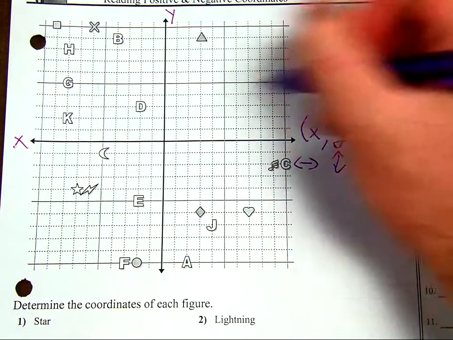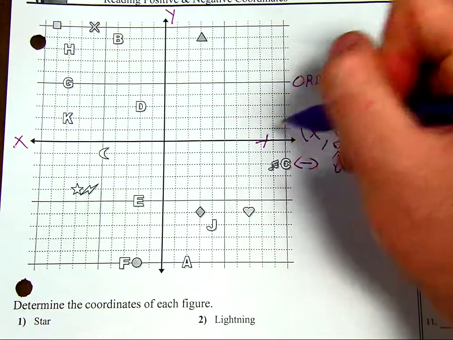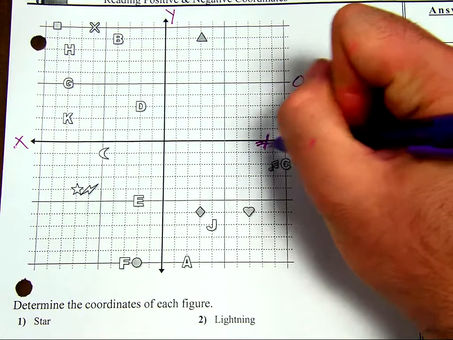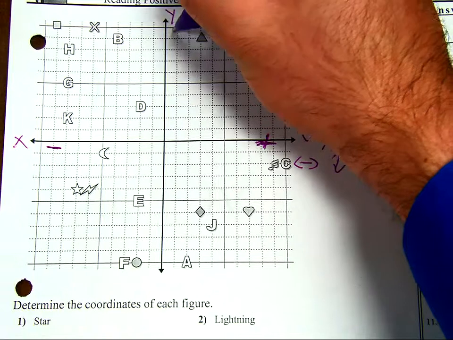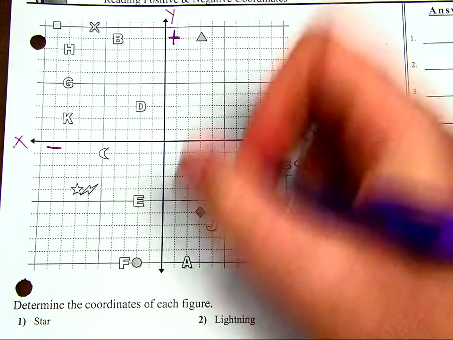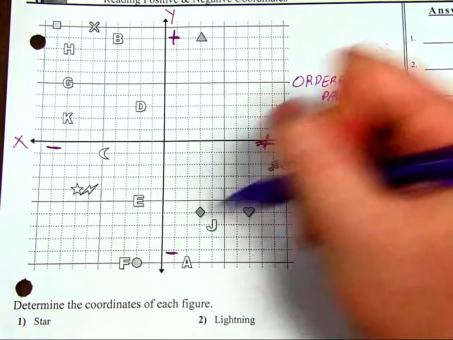When we go to the right, it's positive. When we go to the left, it's negative. When we're going up, it's also positive. When we're going down, it's also negative.